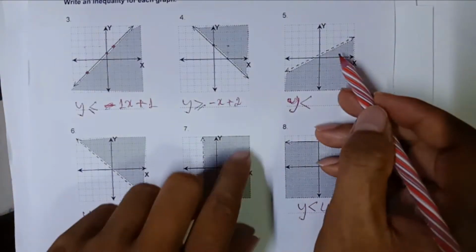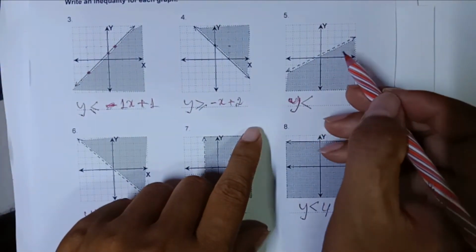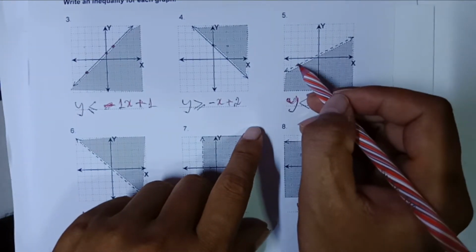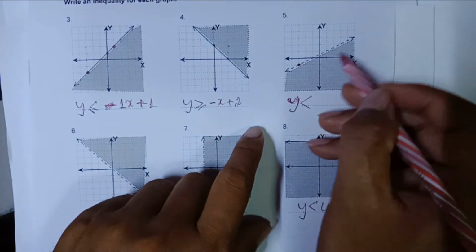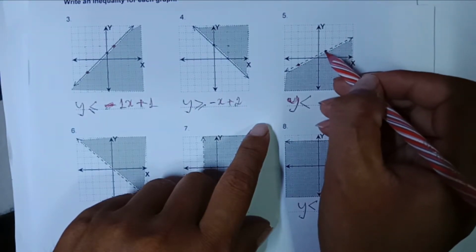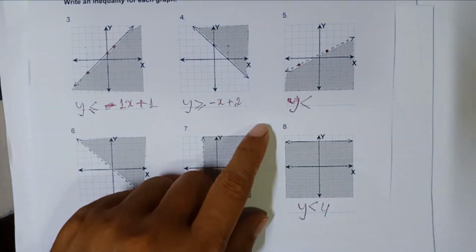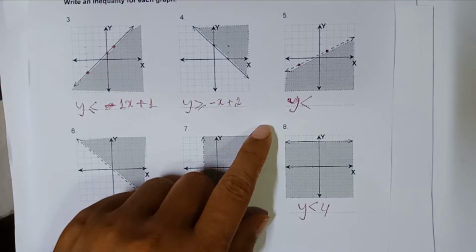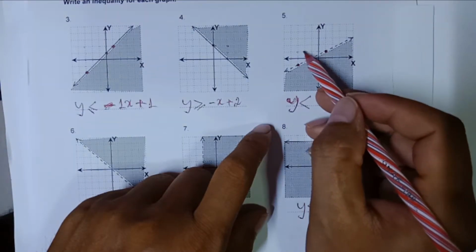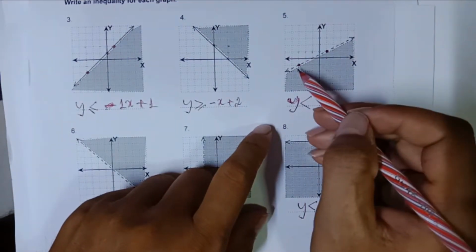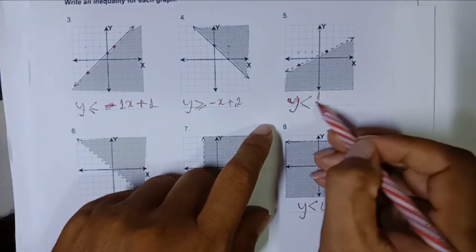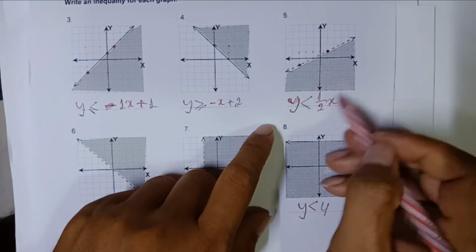So for this number, let me choose 2 points first. I will choose this point. It is exactly on the edge of the grading to represent a whole number. And I get this point as well. Alright, now let's try to find our slope. So we count up 2 times and count to the right 1, 2, 3, 4. So it seems like we have 2 over 4. That will give us 1 over 2x, no negative.